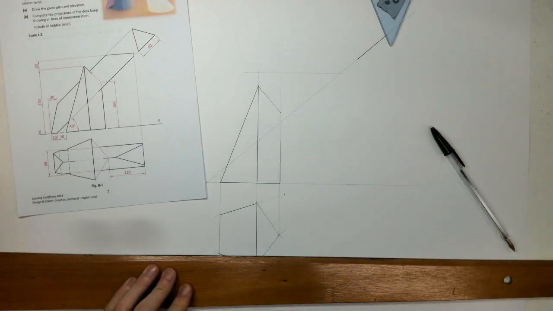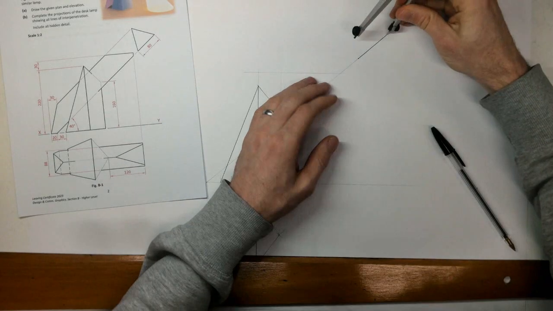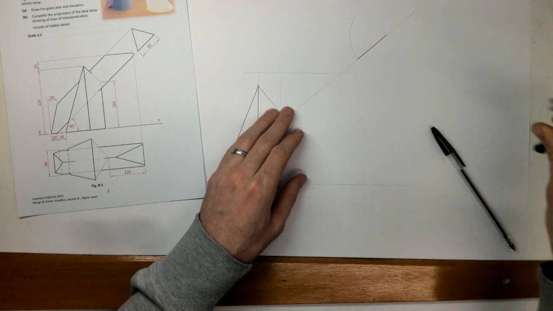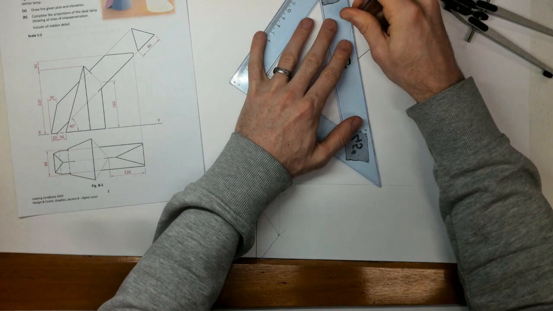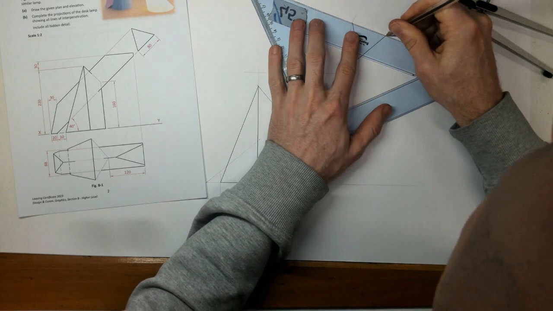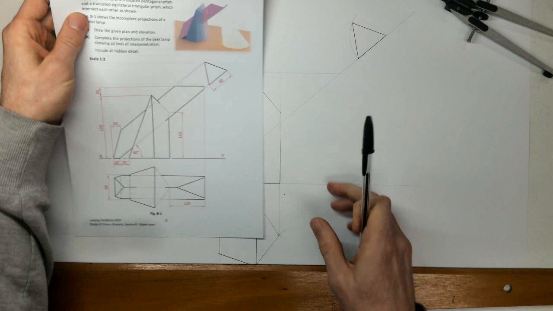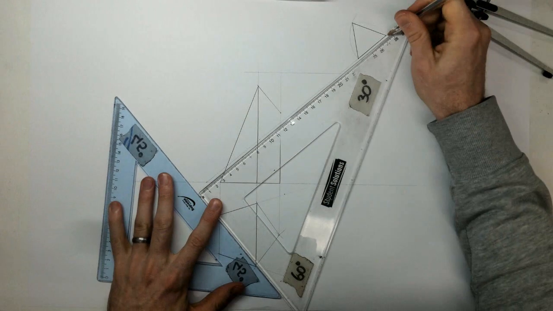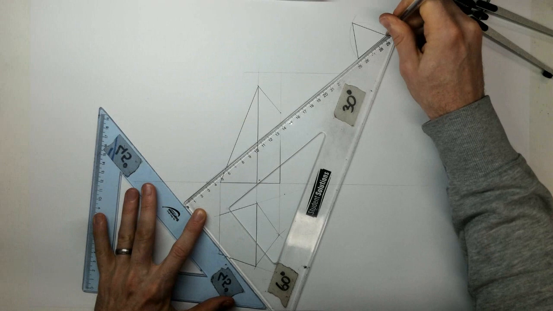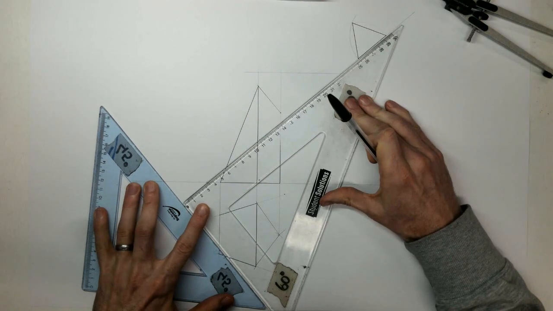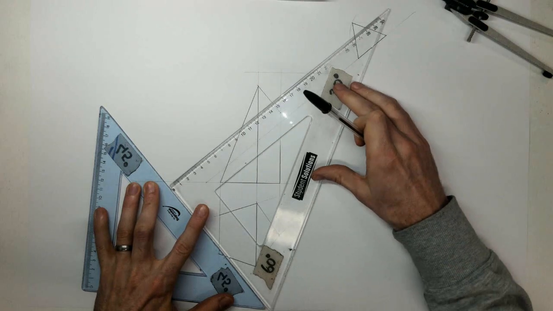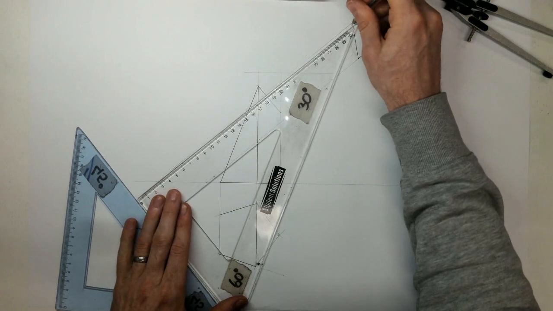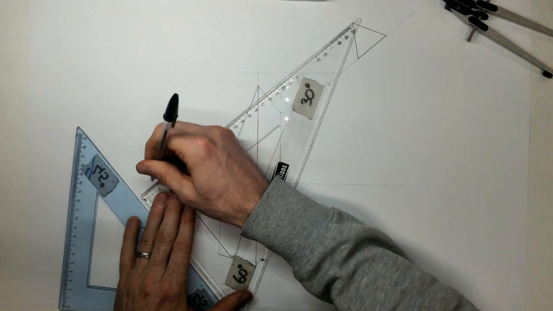It's an equilateral triangle, so all sides are the same. I set my compass to a radius of 40. Let's have that true view, our auxiliary view of that. We can project that back down at that same 40-degree angle.